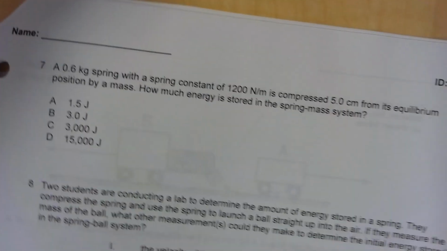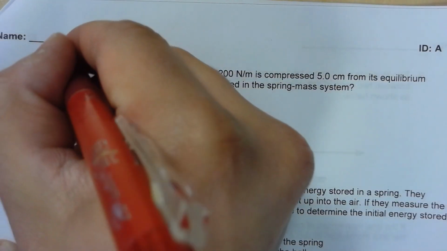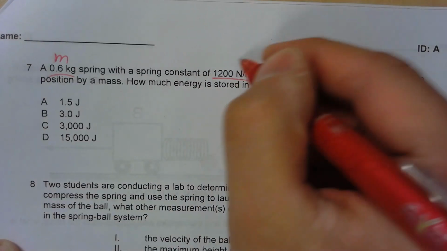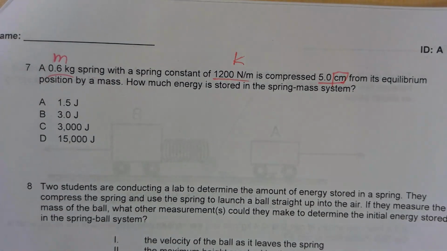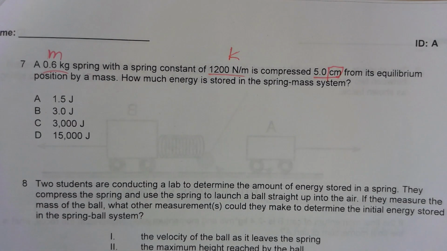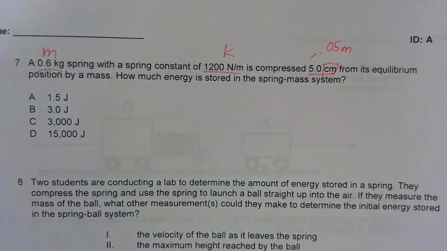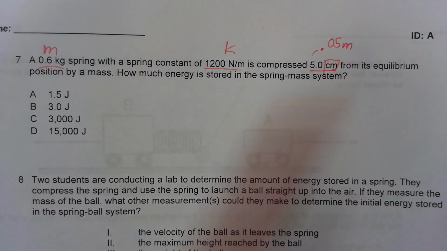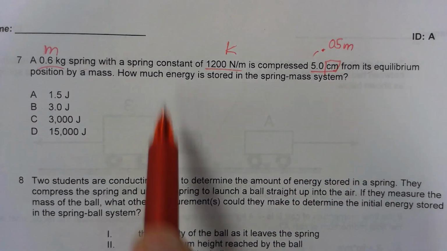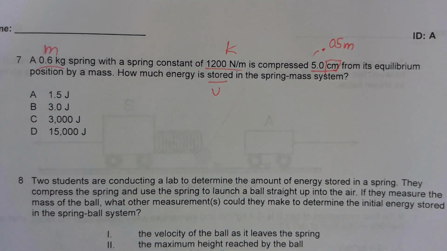Number 7. We have a mass spring with a spring constant K that is compressed 5 centimeters. Okay, pay attention to your units. Right away, I'm going to divide that by 100, and I get 0.05 meters, because I know I'm not going to use centimeters in my calculation. From its equilibrium position by a mass. So basically it's just stretched. How much energy is stored in the spring mass system?